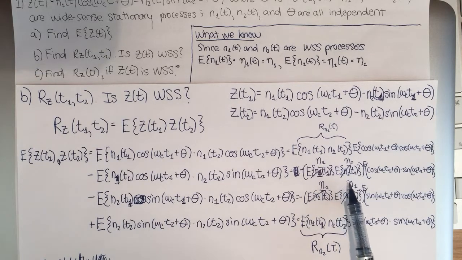Expected value of n2t2 is eta 2. Expected value of n1t1 is eta 1. Same thing over here. Expected value of n2t2 is eta 2. Expected value of n1t1 is eta 1. So that was the first thing that you saw.